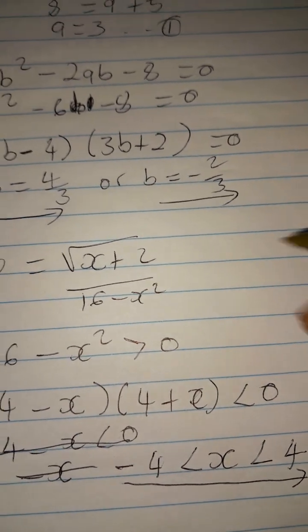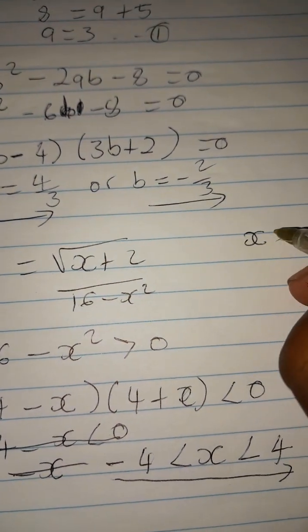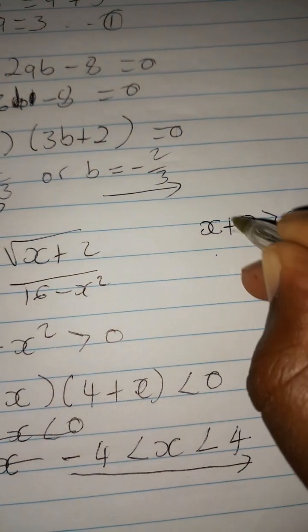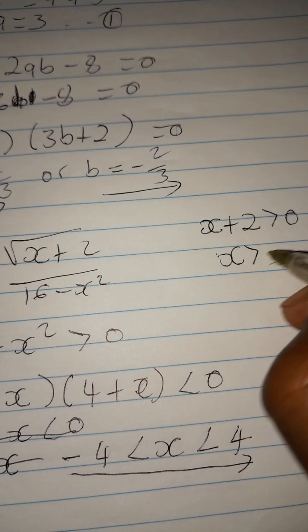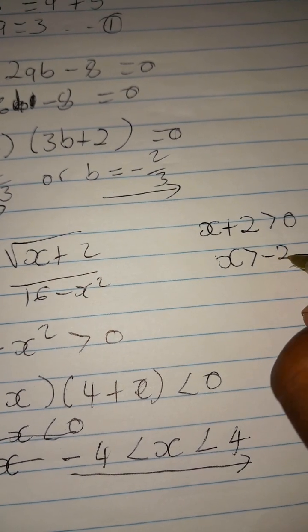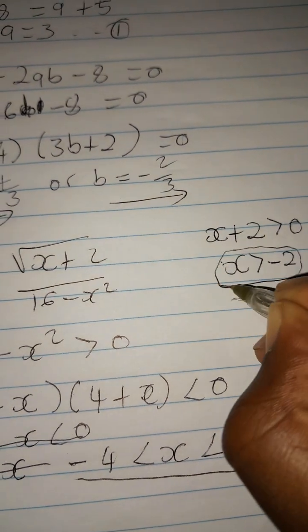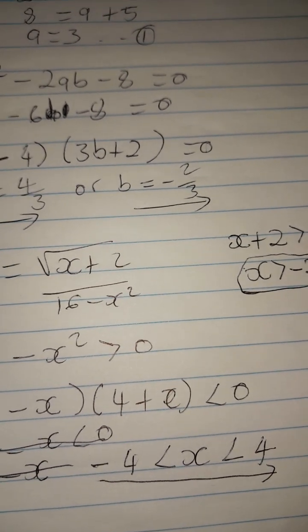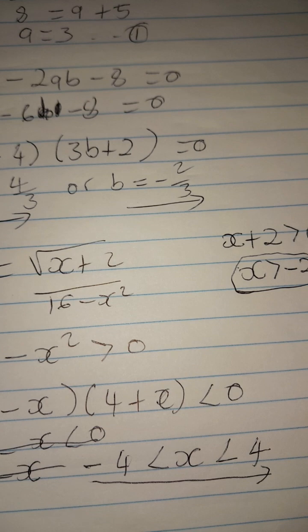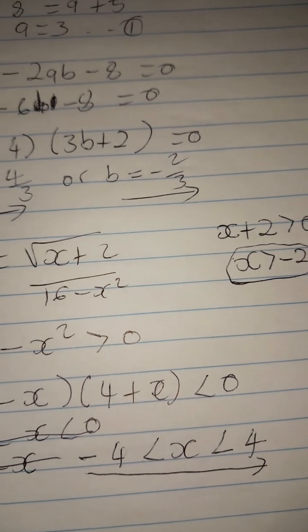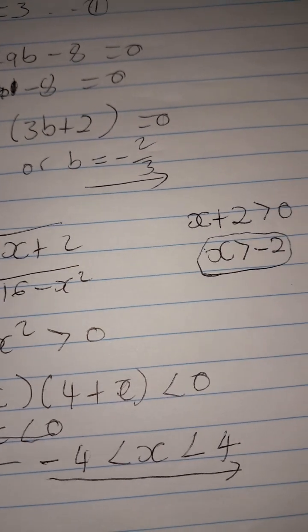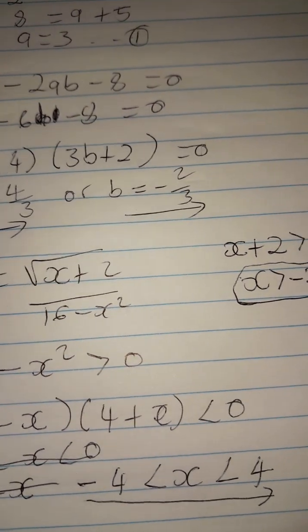Then you're going to have x plus 2, which is greater than 0. When you take the other one, this will be x is greater than negative 2. So that's how, guys, you're going to work this out. Because they said for which values of x will it be real, those are the values that we are going to have at 1.3.